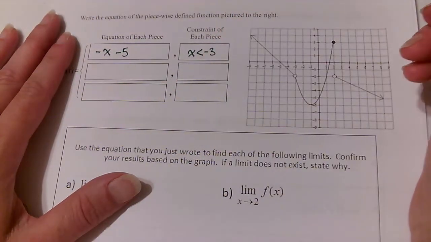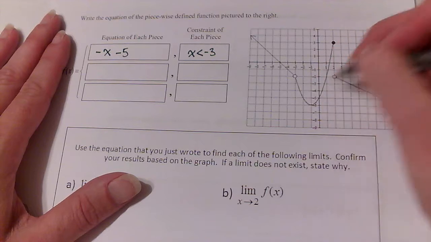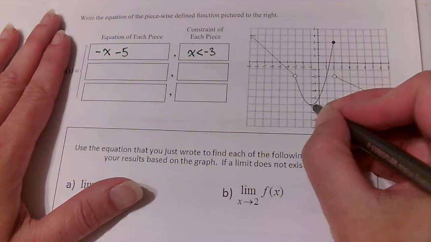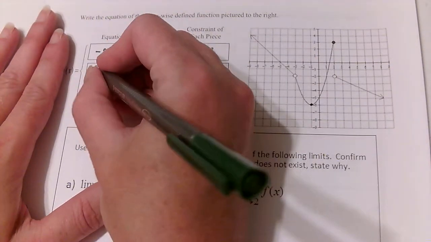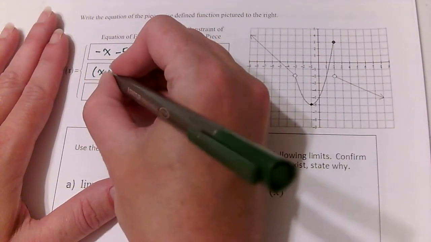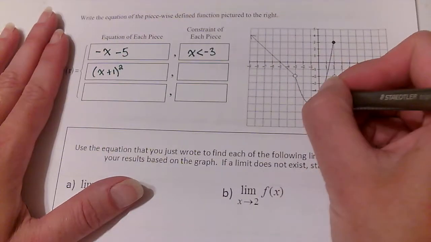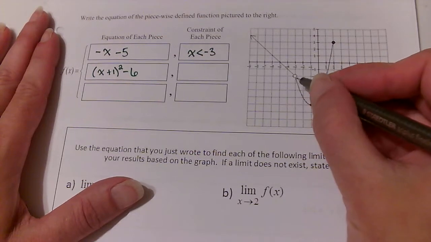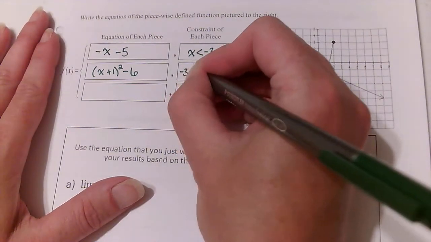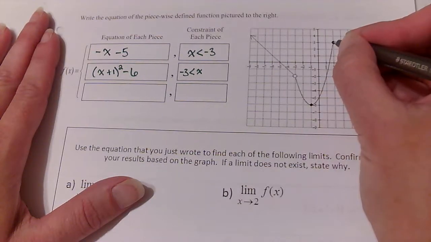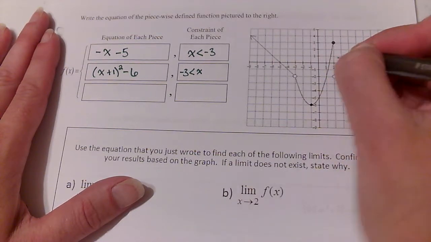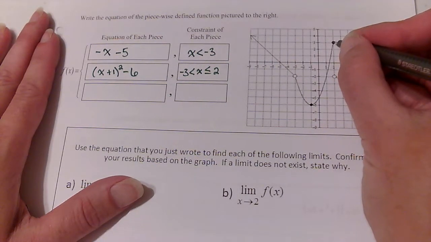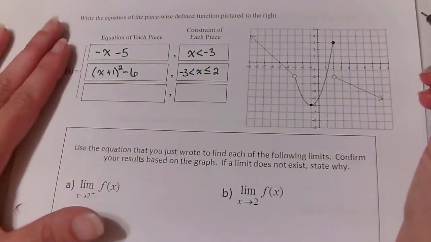The next piece is a quadratic whose vertex is at -1, so it's moved left 1 and down 6. Now that's only between -3 and 2, but when x is 2, there's actually a point there, so we're going to include that point on the piecewise.